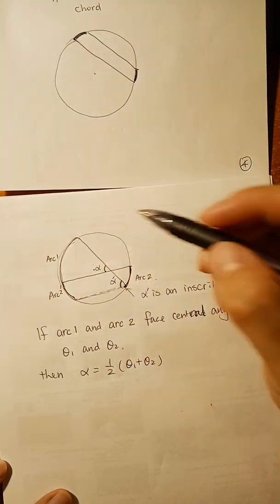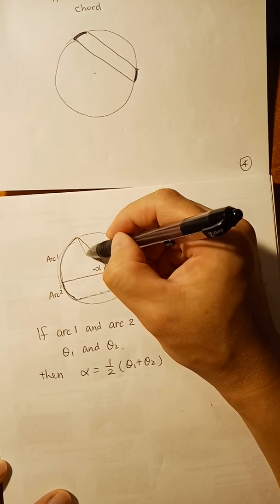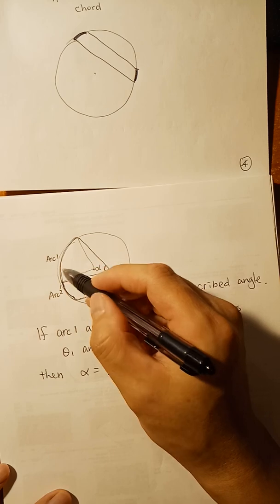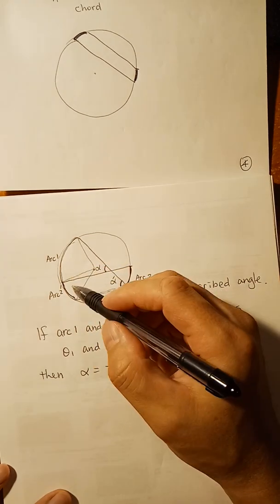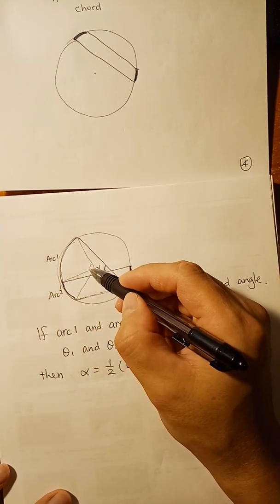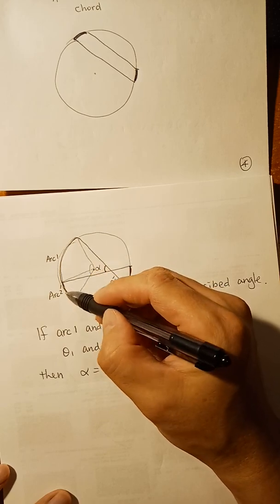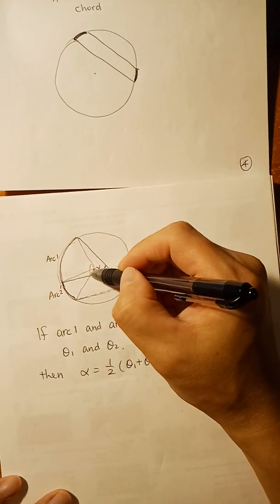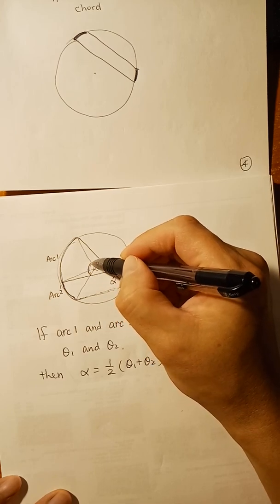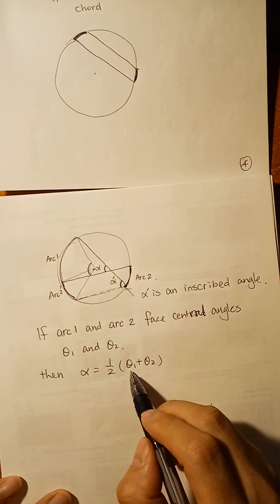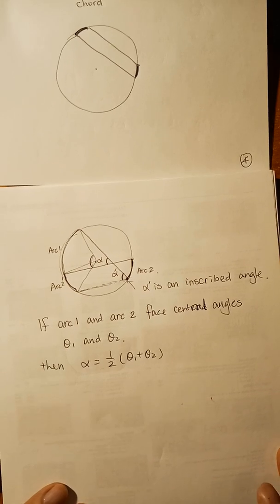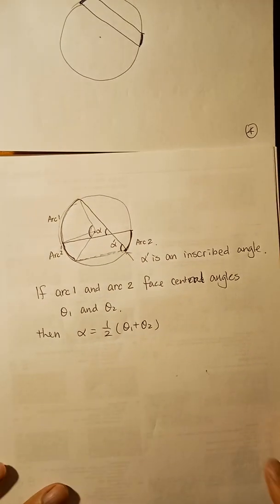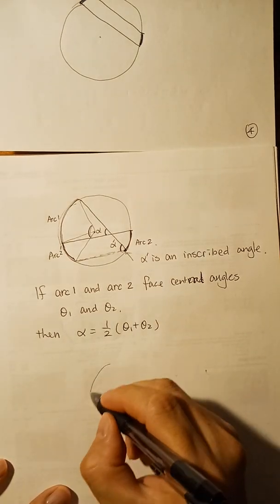Because you have angle, the center is here. This is the central angle facing arc 1. This is the central angle facing arc 2. So you add them together. This is a central angle facing the total arc 1 and arc 2. And this alpha is going to be half of the sum. So alpha is a half of the sum of the central angles. Okay? So that's the relation.